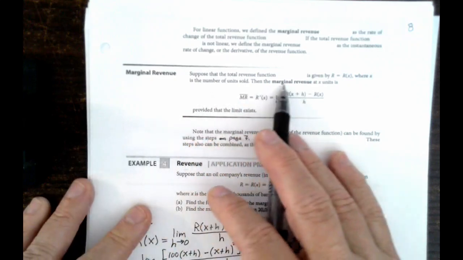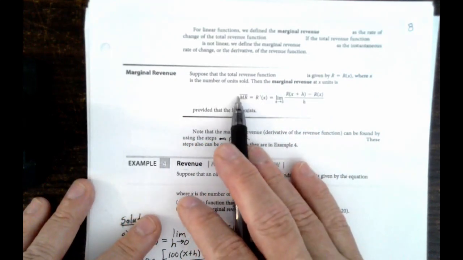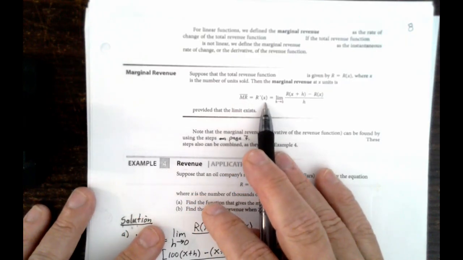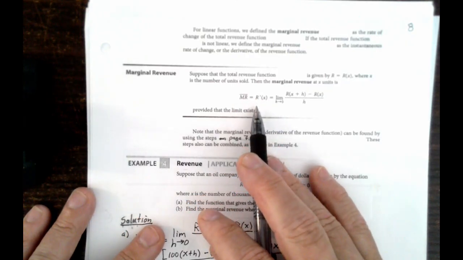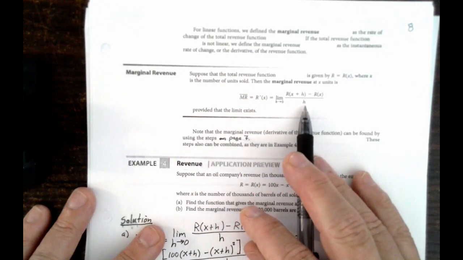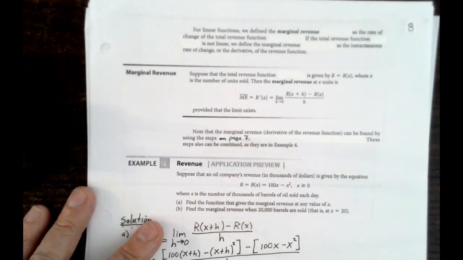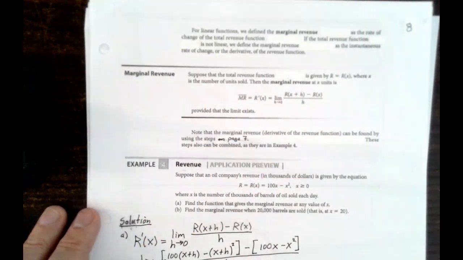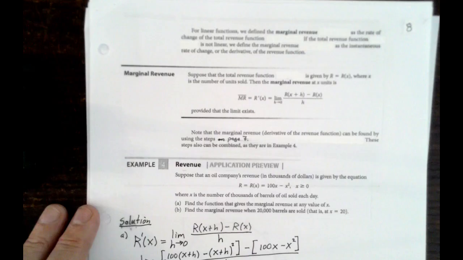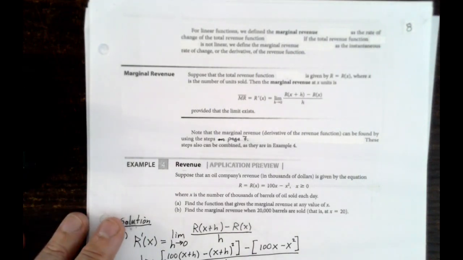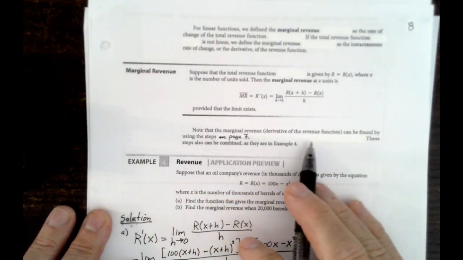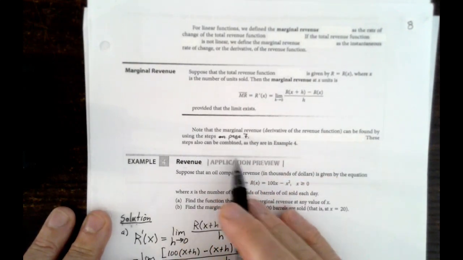So, marginal revenue is given by MR bar, that's a bar over the capital MR, equals R prime, which is revenue with that little tick there indicating it's the derivative of R, and it's just the limit of this fraction here, which by the way is called the difference quotient. It's an idea that Isaac Newton first thought of when he was coming up with the idea of calculus in 1648. Note that the marginal revenue or derivative of the revenue function can be found using the steps on page 7, which is what we just did, these steps here.